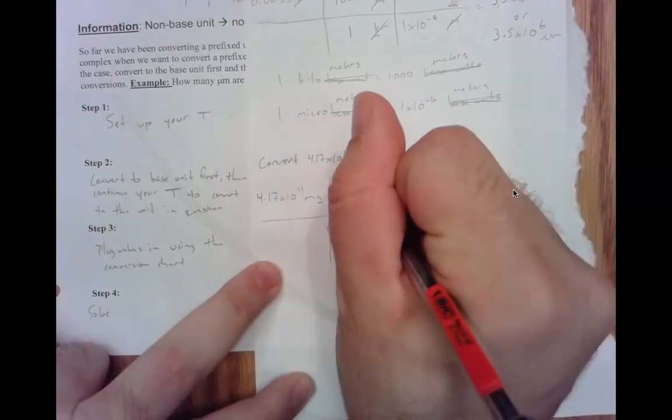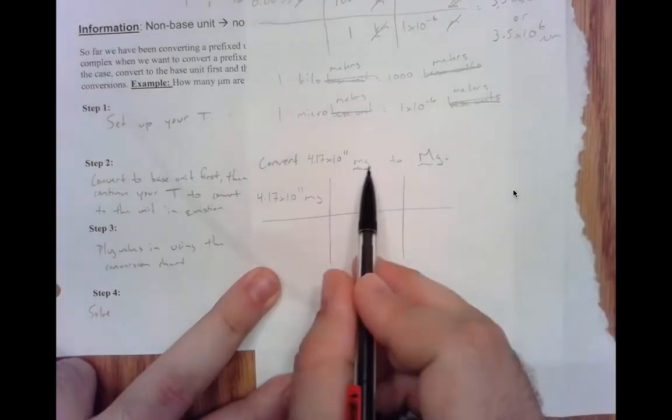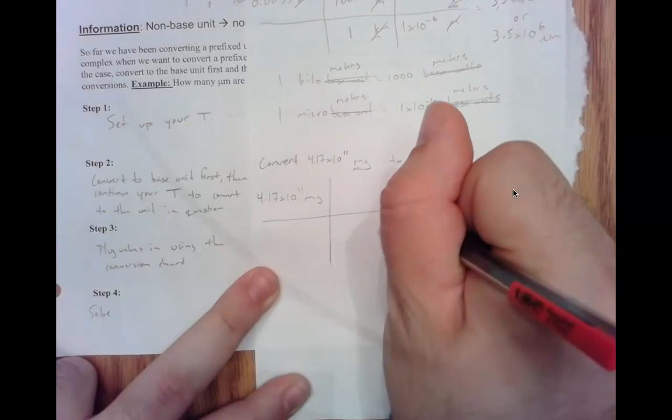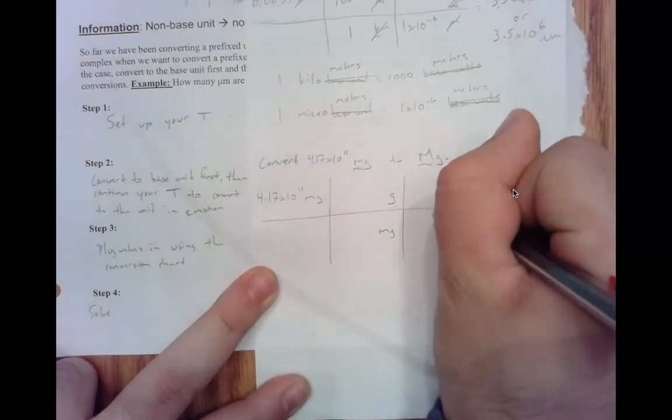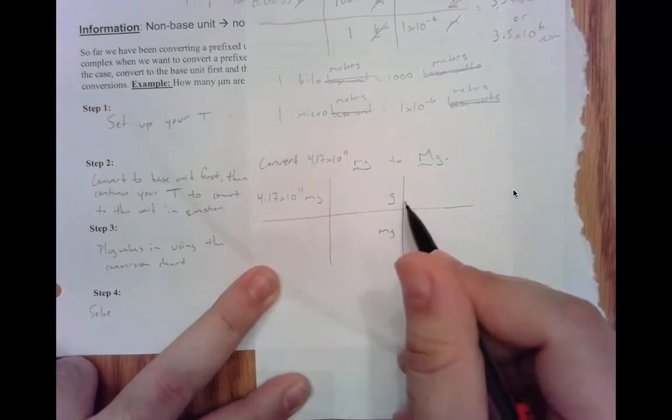So this is a two-step problem again because we have two prefixes. Remember, step 2 tells us to convert to the base unit first and then convert to the unit in question. In this problem, the base unit is grams because it's the letter that comes second. So we need to convert to grams first, and we put that in the numerator. Then what we want to cancel goes in the denominator, the milligrams. Remember, plug all of your units in first and then go back and use the conversion table to plug the numbers in. The units tell us where to put the numbers. Now we want to convert to megagrams, so we put the capital M megagram in the numerator, and then we put grams in the denominator.